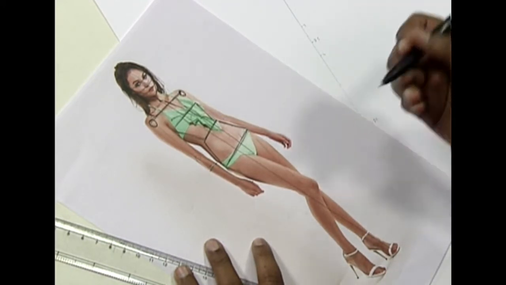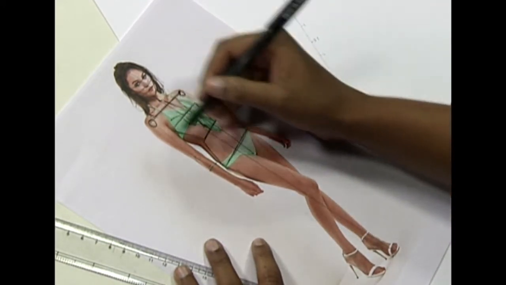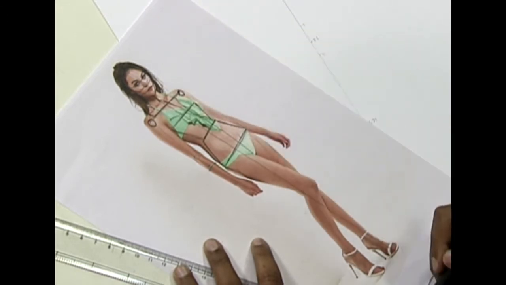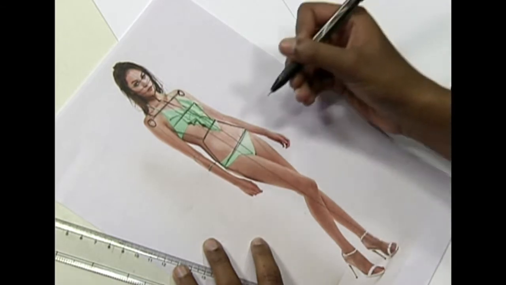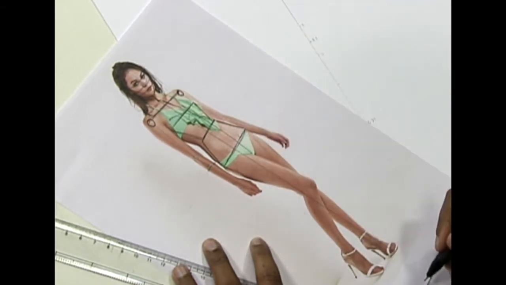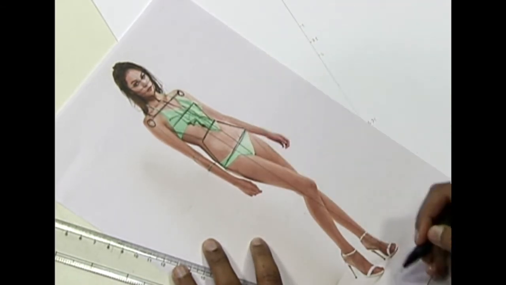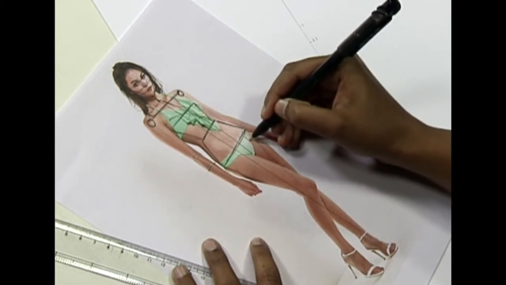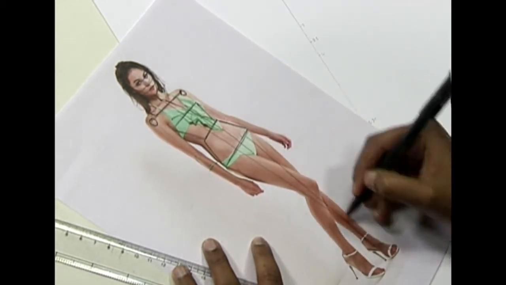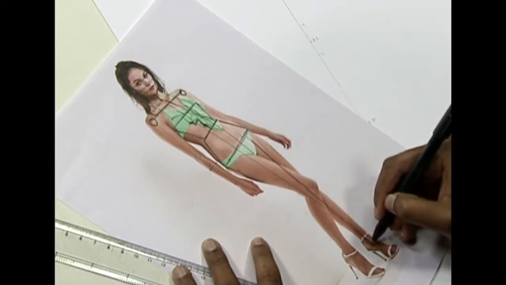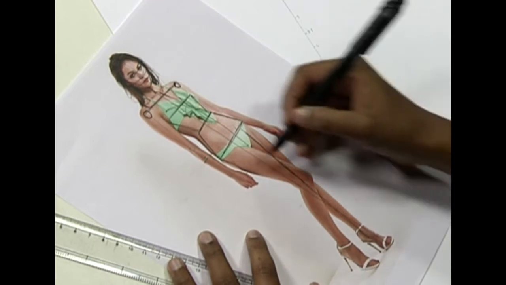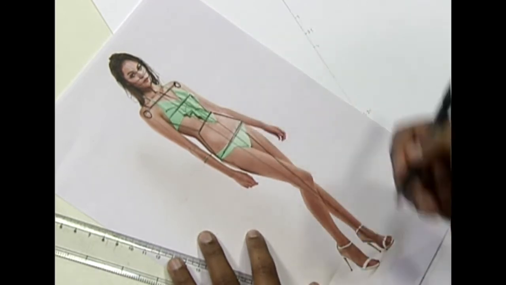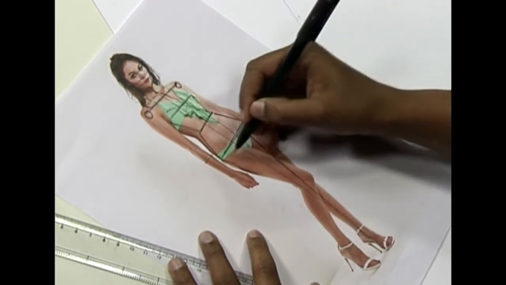Now, we have to analyze the position of your hands and the position of the leg. We can see that the leg at the behind is completely straight and is going inwards. So, we will draw the direction of the inward leg in that position, whereas the leg in front is slightly bent in front of the leg that is behind.